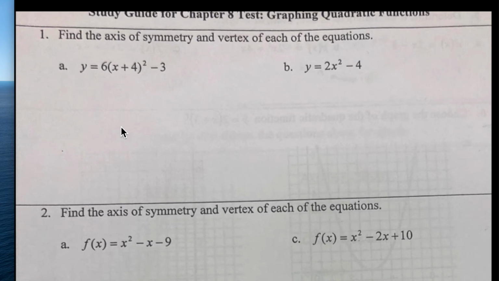In this video, we are going to review the study guide for an upcoming test on quadratic functions. And recall, a quadratic function means it has x to the second power. Folks, the first thing you need to recognize is that when they ask for the axis of symmetry, they're talking about the line that separates the parabola into two equal parts.